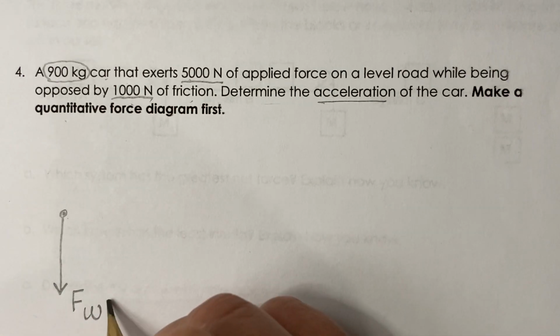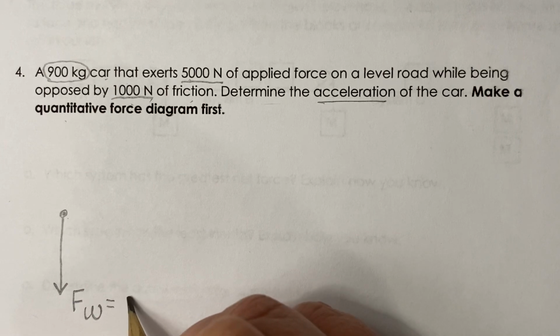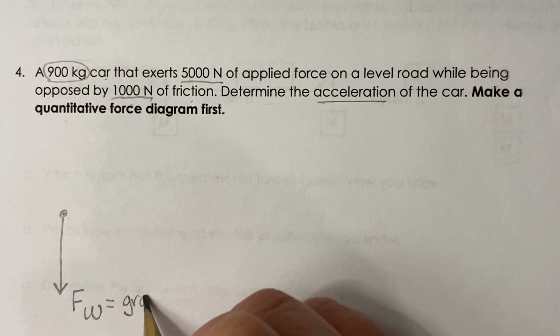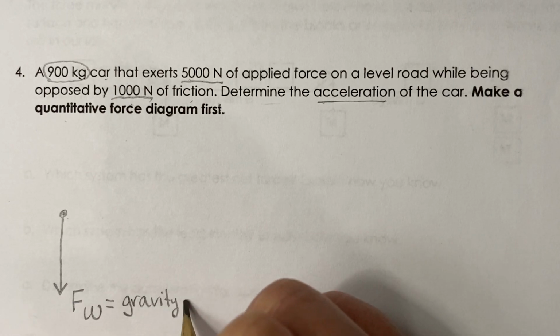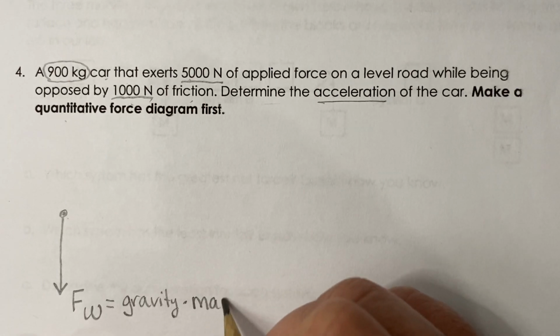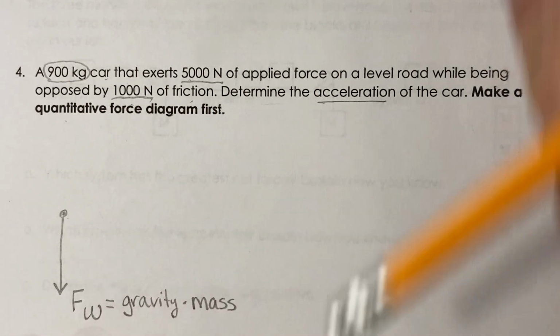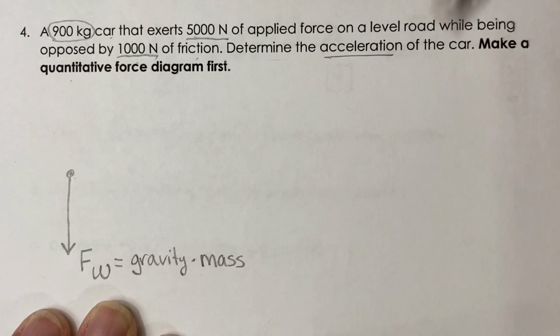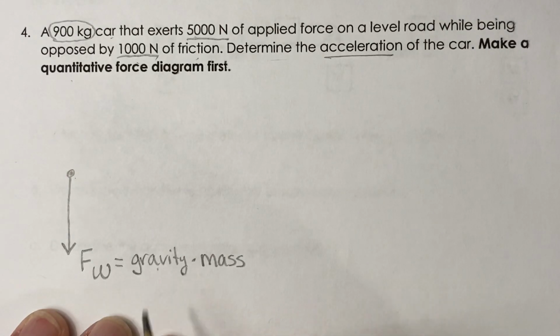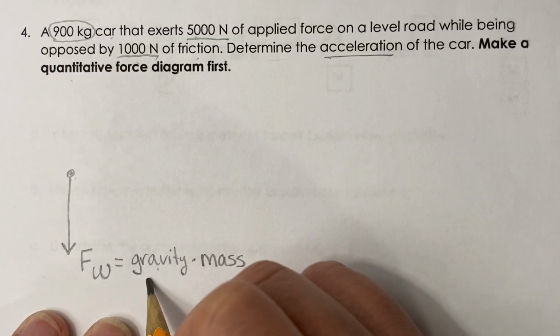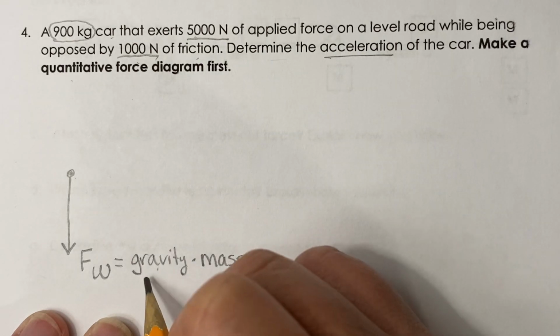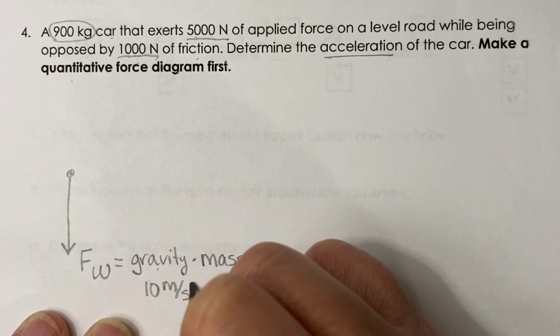The force of the weight is going to be gravity times the mass of the car, right? And we know gravity is a constant. It's 9.8, but we're going to round it to 10 meters per second squared.